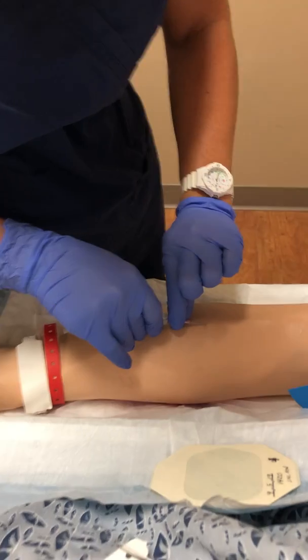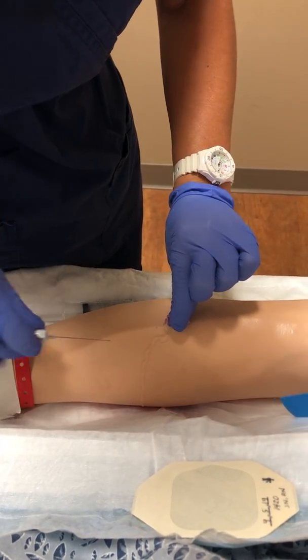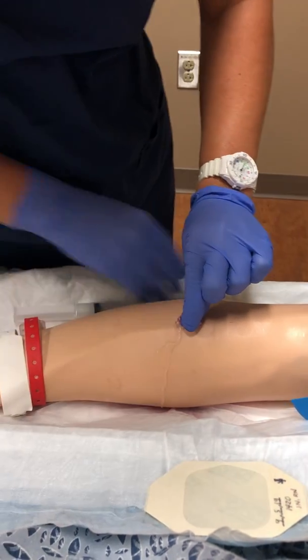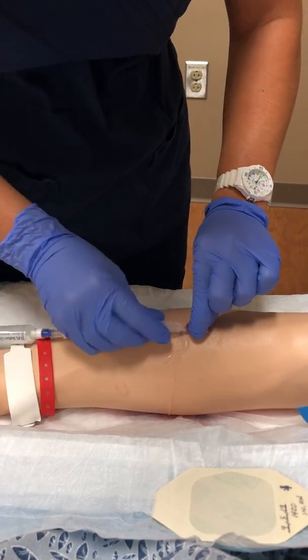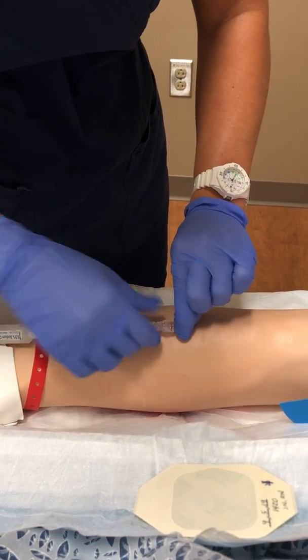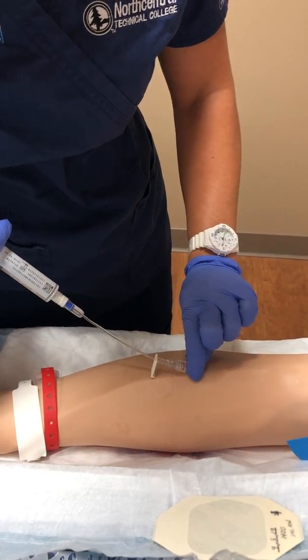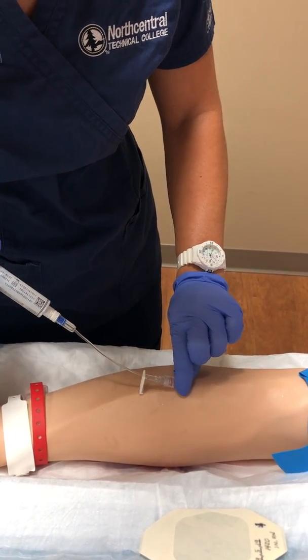I'm going to grab my catheter. I'm going to retract my needle. Remove the cap. Fasten that. Just going to flush it. Appears to be flushing quite nicely.